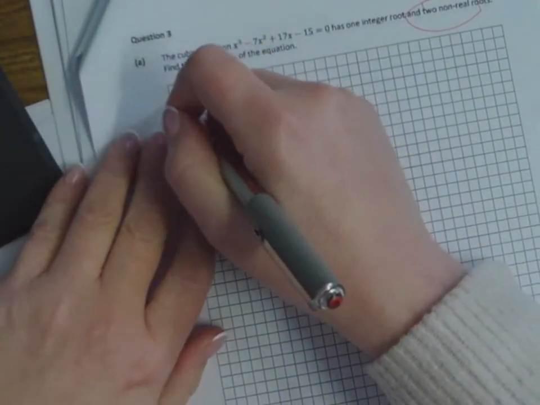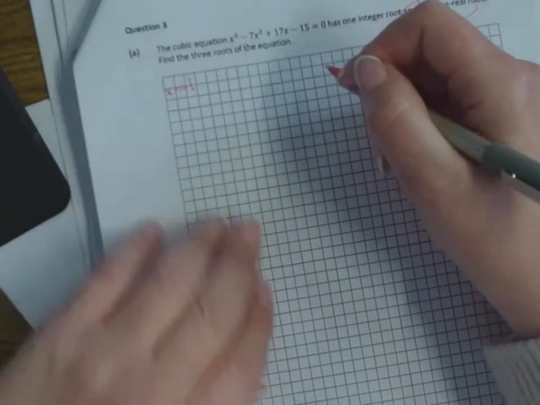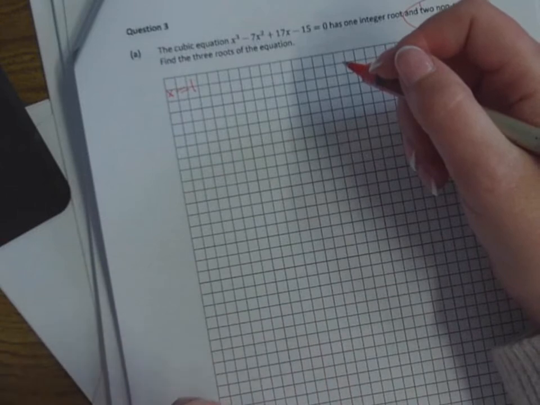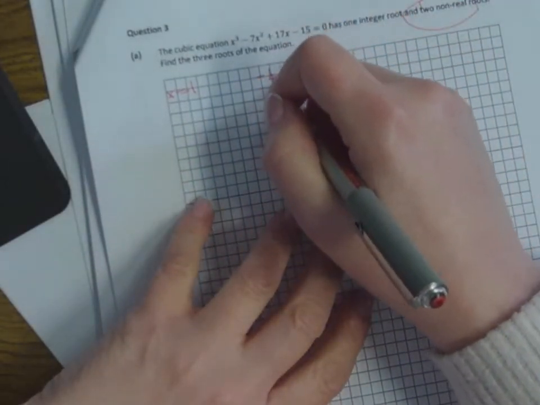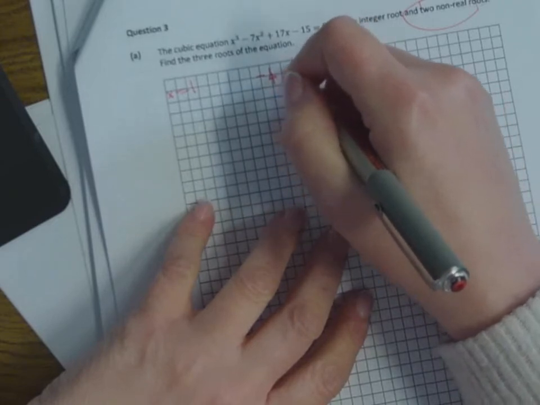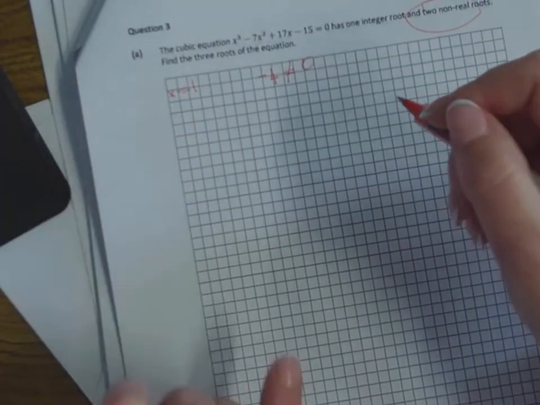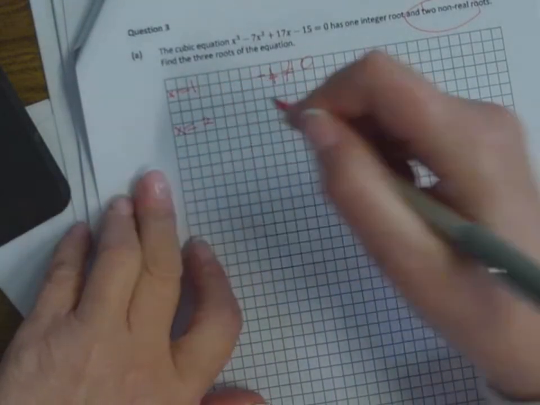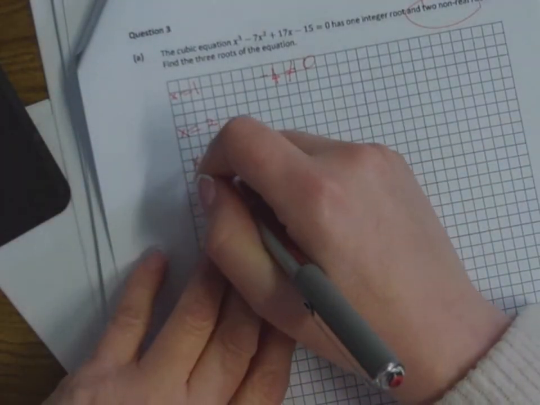So here you let x equal 1, and when you fill in 1, you end up with 1 minus 7 plus 17 minus 15, which is minus 4 equals 0. That is clearly not true, so x equals 1 is not a solution. Then you guess x equals 2, and that doesn't turn out right either.